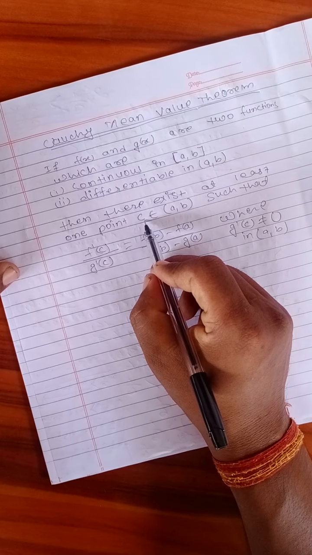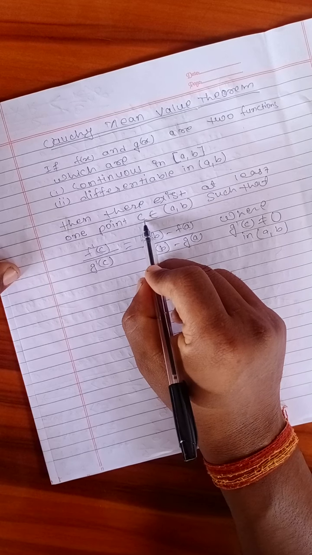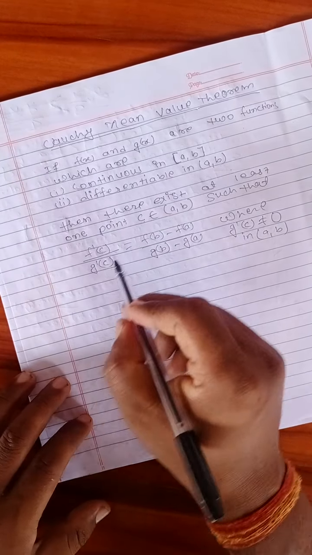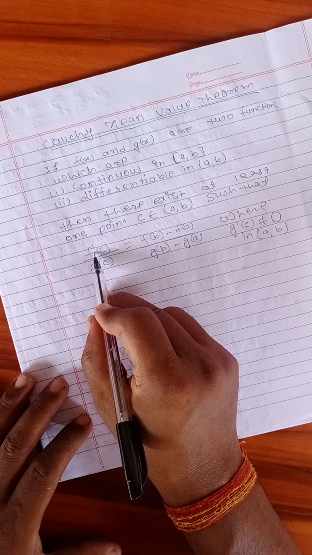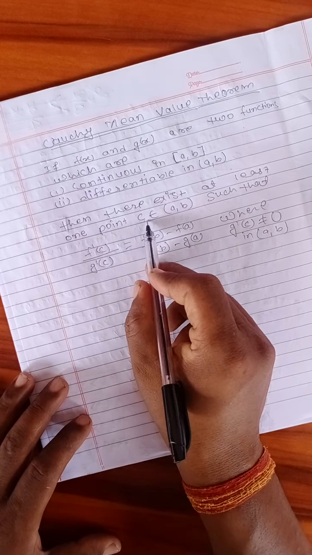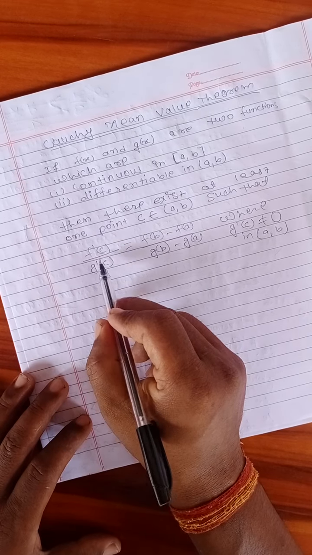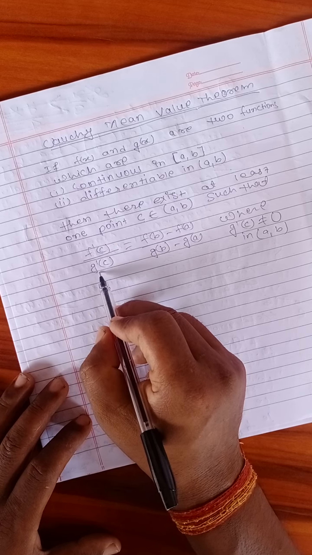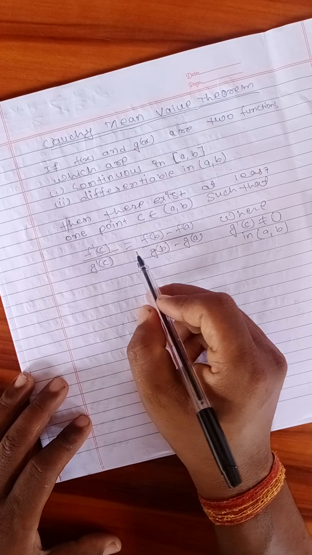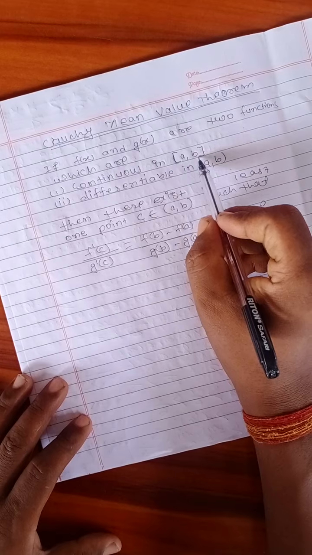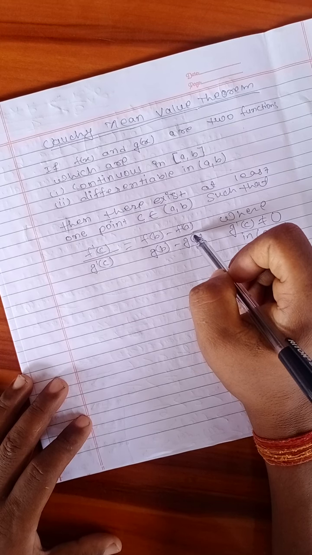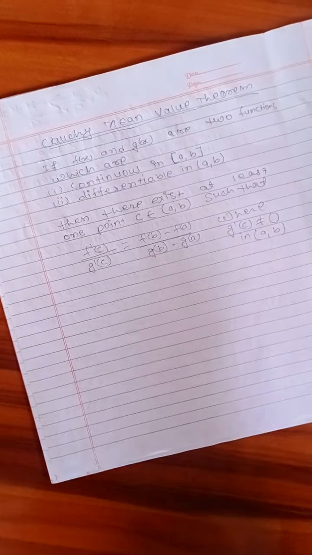That point is c, and it is such that the ratio f'(c) / g'(c), the derivatives of the functions at that point, will be equal to the ratio of the functional values at the endpoints of the respective functions.